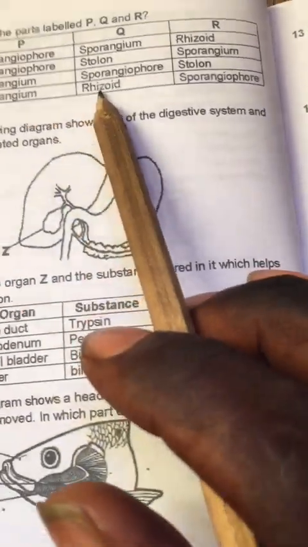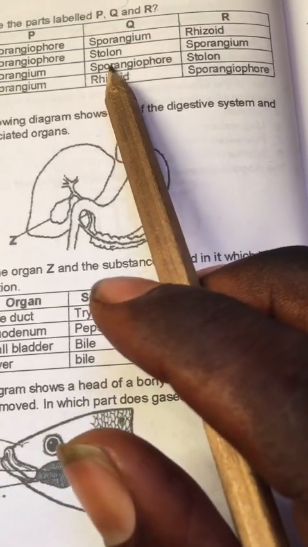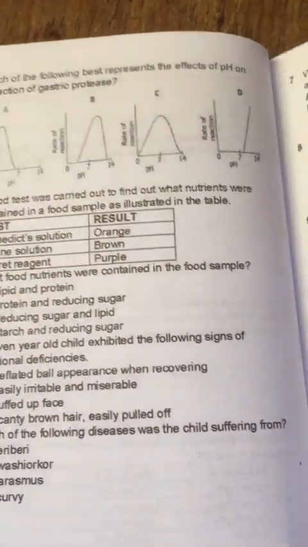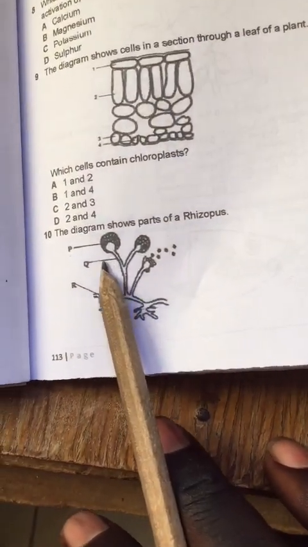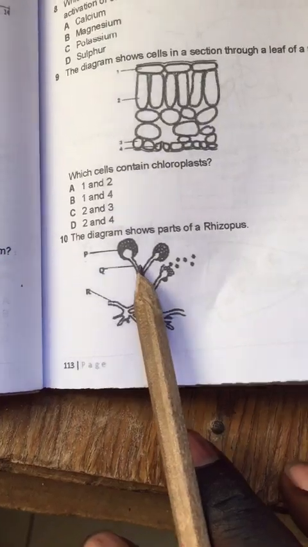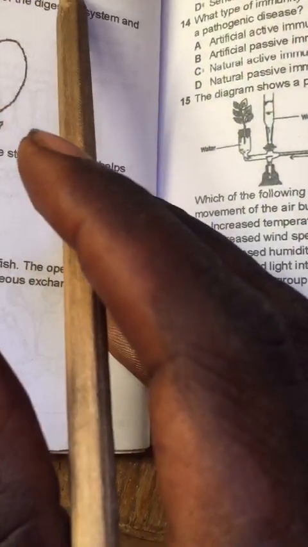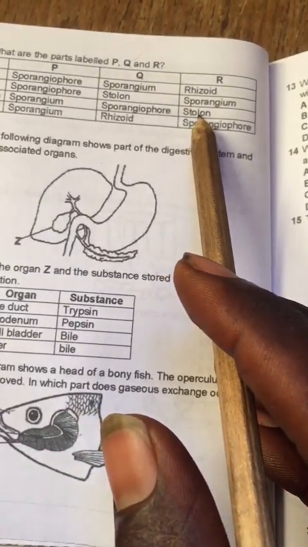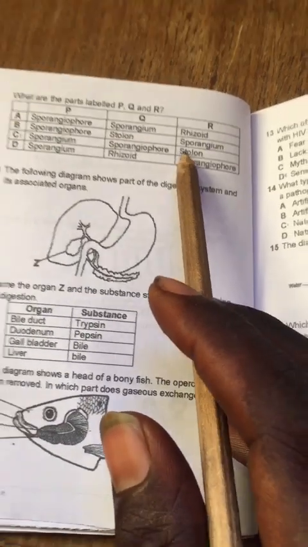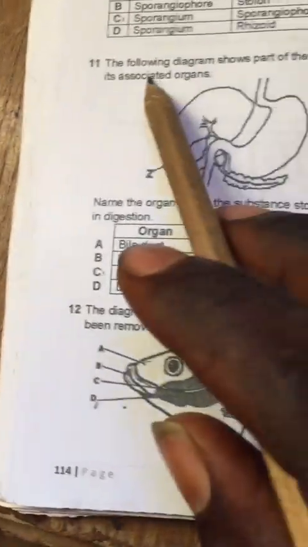And then if we see Q from here, that is the sporangiophore. Q is the sporangiophore. And then also R, if you can see, that's the stolon. R is the stolon. And then we look at the second question.